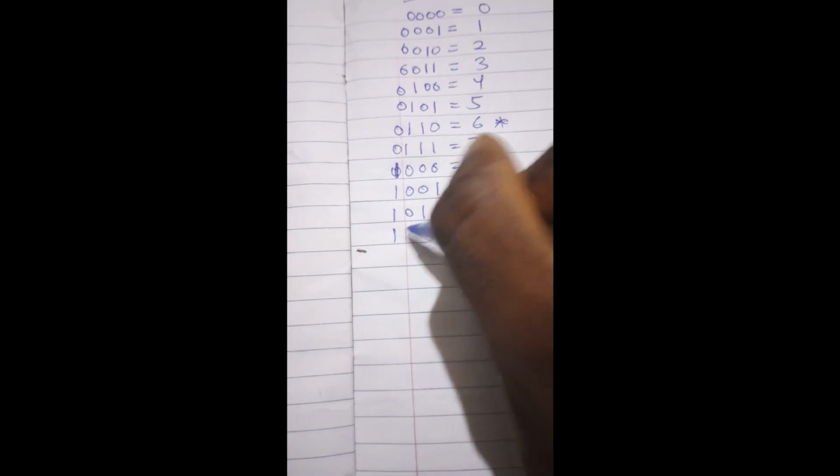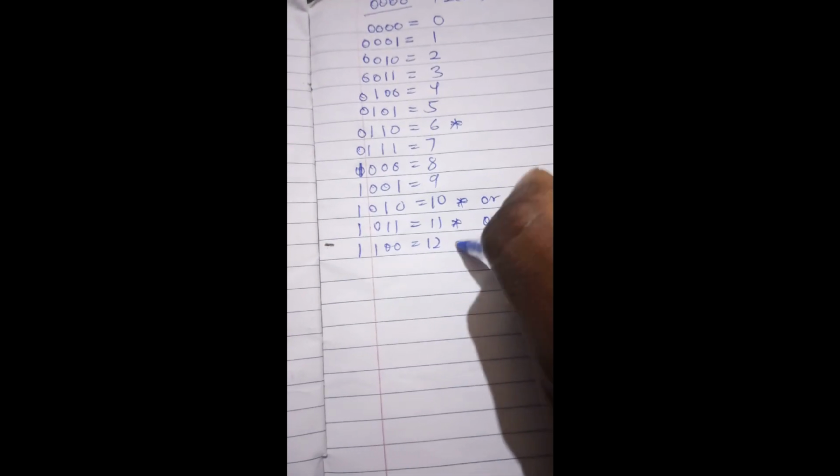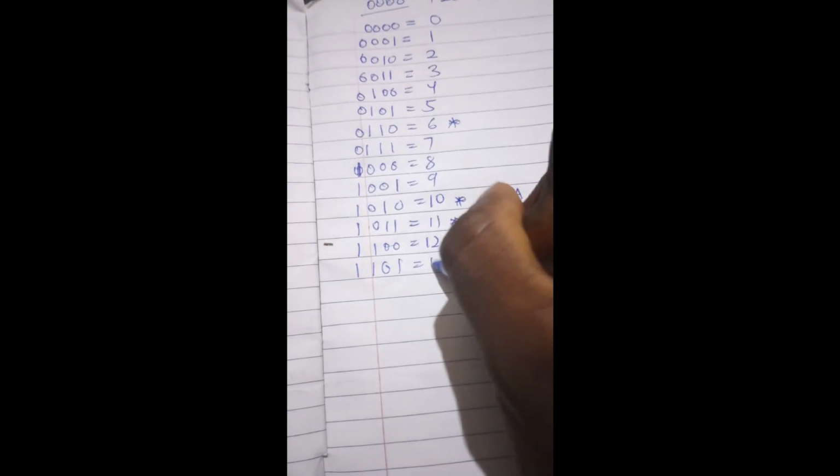So it follows the same sequence. 1 0 1 0 is equal to 10. So if you know how to balance your zeros and ones, how to change them, and you look carefully through it, you understand what I'm saying. And 1010, which is equal to 10, is the same as A in hexadecimal, or base 16, and 1011 is equal to 11, which is equal to B. So we replace that last zero on the right hand with 1. And then we start again: 1100, which is equal to 12, or C. Then we have 1101, which is equal to 13, or D. Now we have 1110.